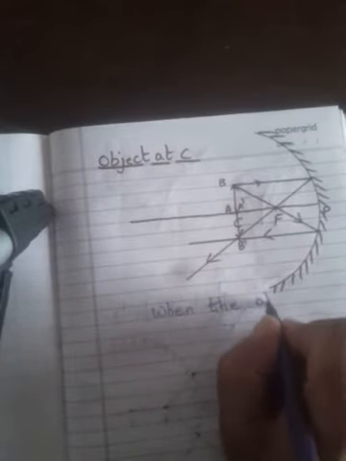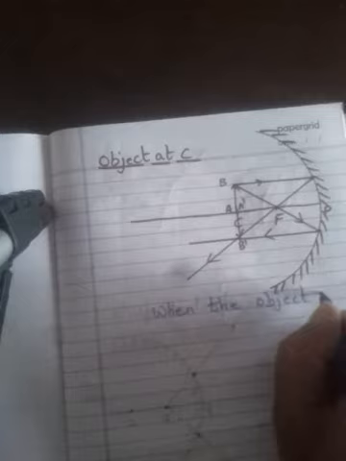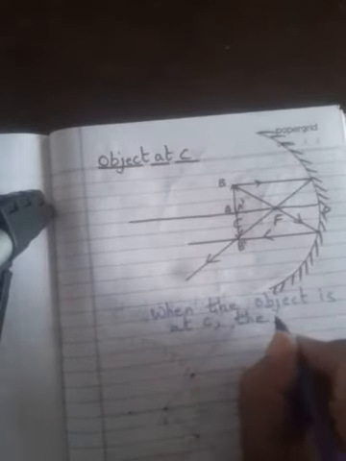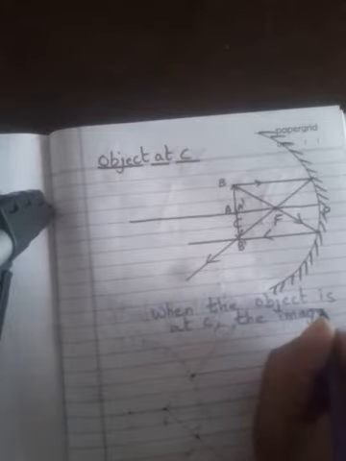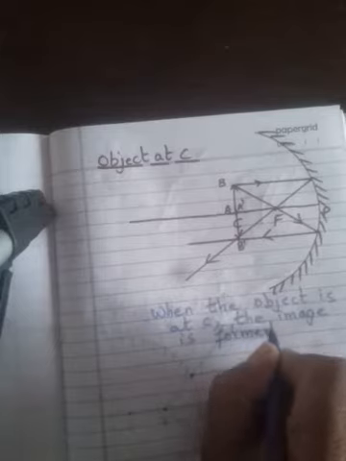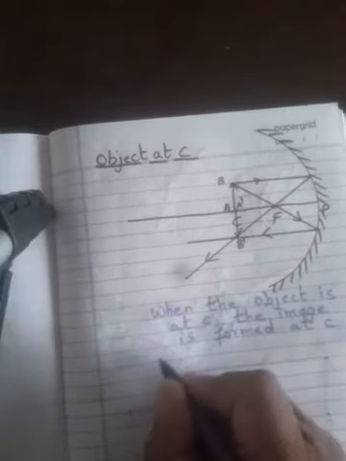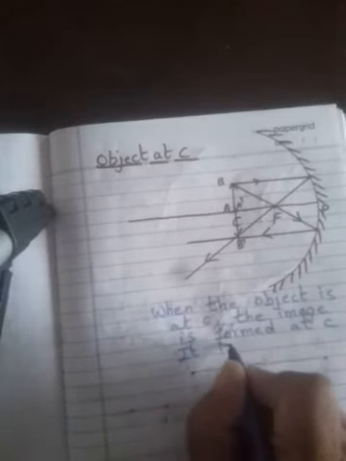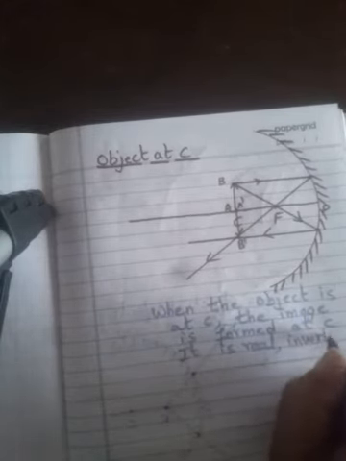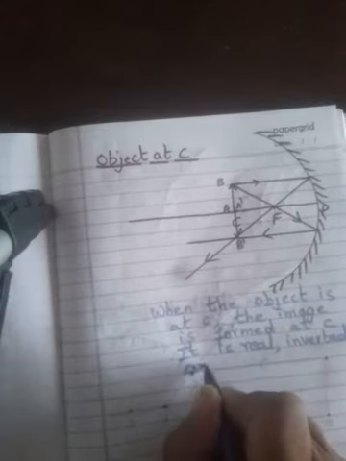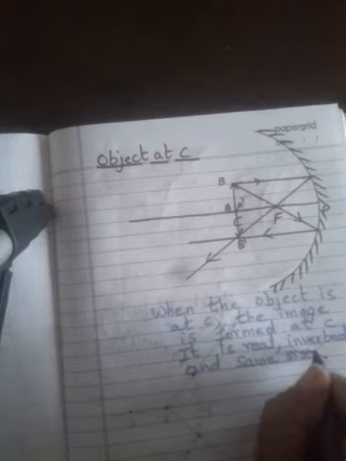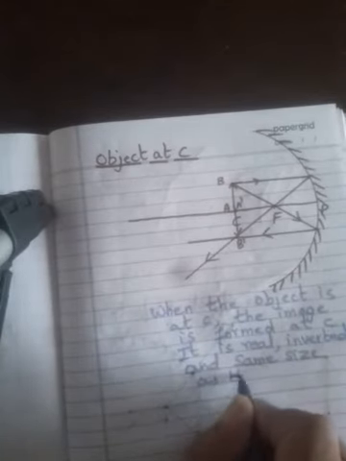When the object is at C, the image is formed at C. It is real, inverted and same size as that of the object.